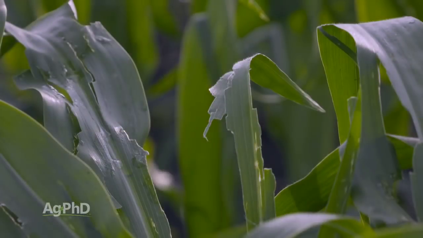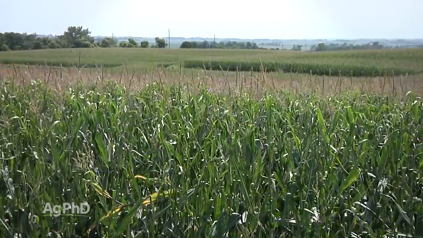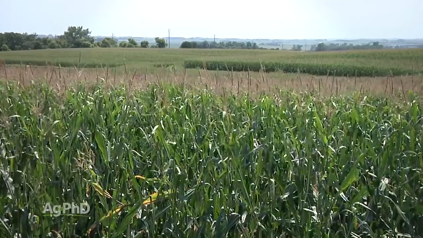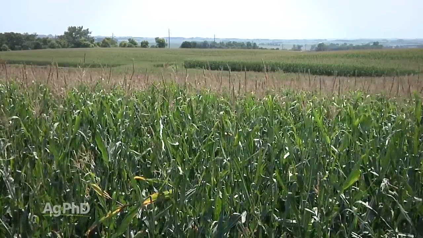The worst timing to get the hail, of course, is right around tassel when we're trying to pollinate that ear. If we're in that condition, yeah, that's where you could really have some problems. Once that ear is pollinated, losing leaf area is not as bad as you would think. It's still not good, but at least you're not going to be losing half your crop or more.